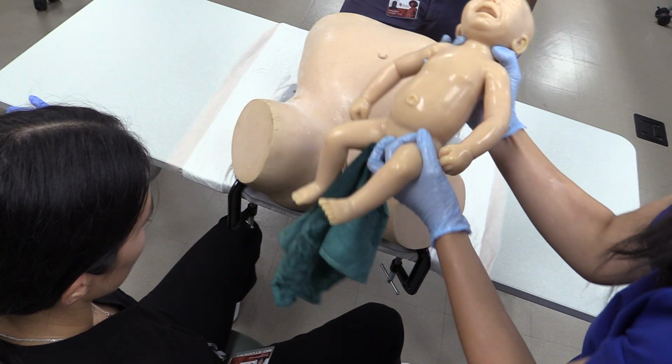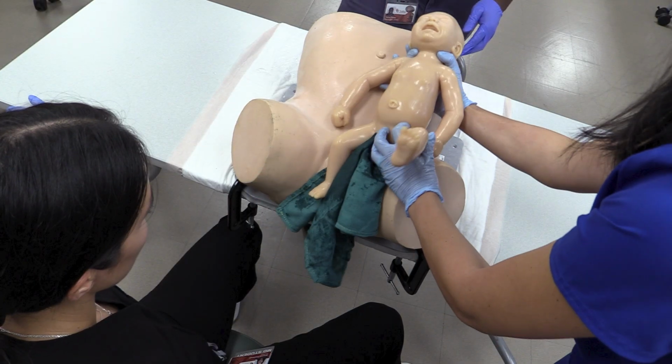Even if there is a shoulder dystocia, the student can move their delivery stool back, and the teaching physician can quickly and easily step in to take over the delivery while standing.